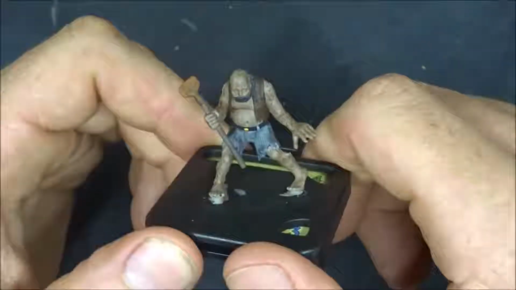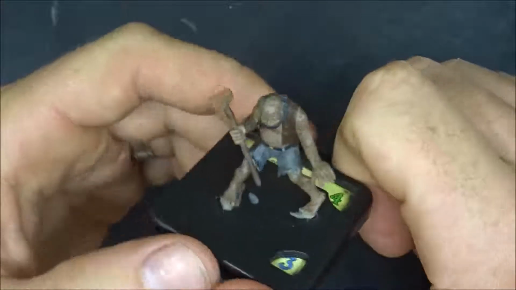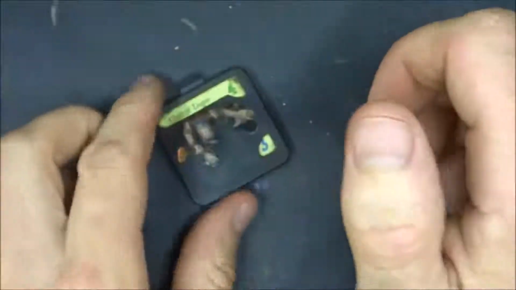But yeah, so that's just a bit of an explanation about what I'll be doing next, so I shouldn't have to stop anywhere during the actual painting. Alright, so we'll get to finishing this guy off.